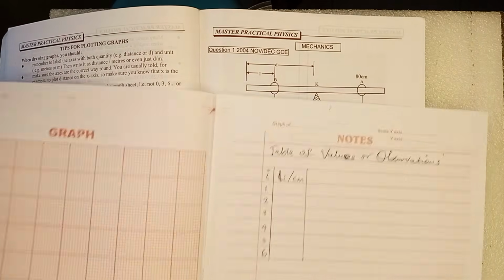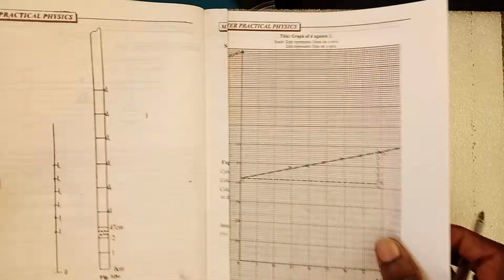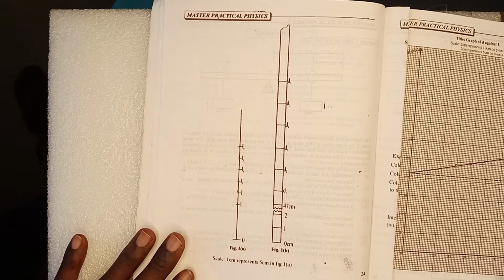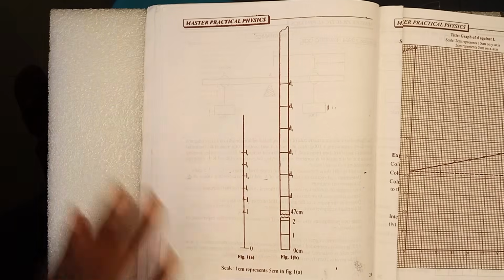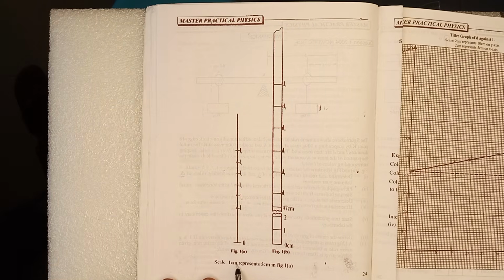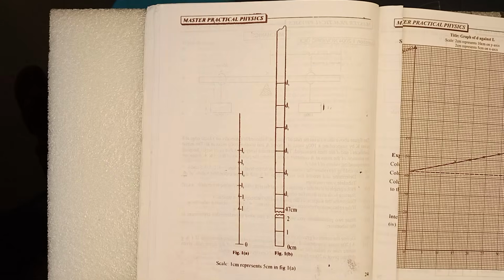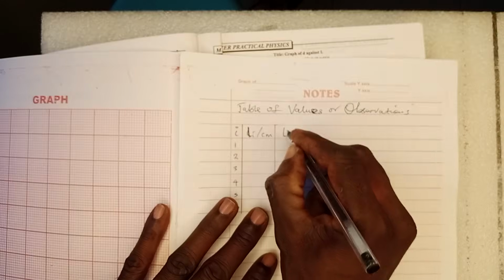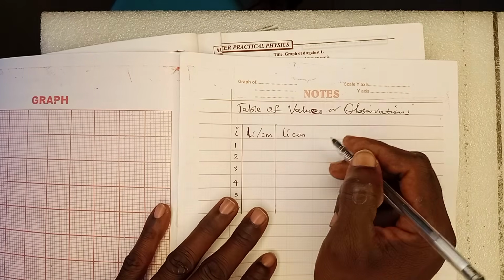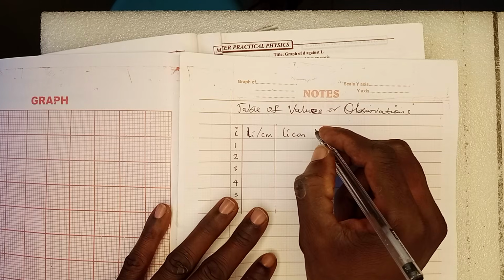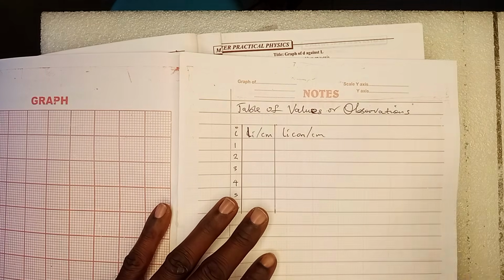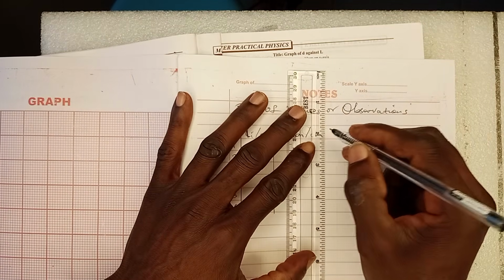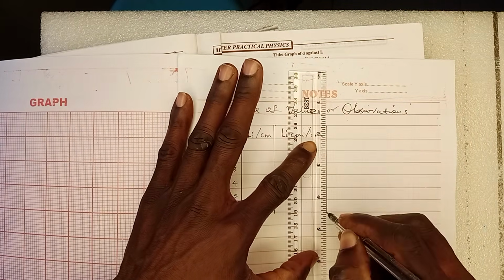Now, don't forget that there's an instruction on this diagram. Please, on the D-day of your exam, pay accurate attention to all the instructions. Scale. 1 cm represents 5 cm in figure A. It means that whatever you get here, you multiply it by 5. We call it Li convert. We write Li con, meaning convert. Get it? Slash cm. If you don't do this, you won't get your full marks. Draw a straight line. Good.